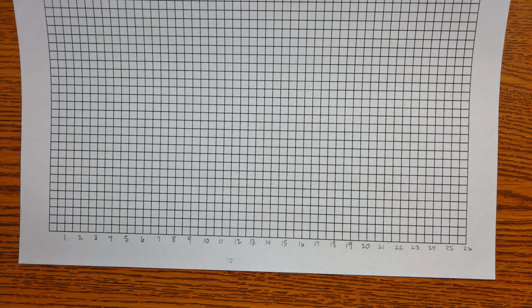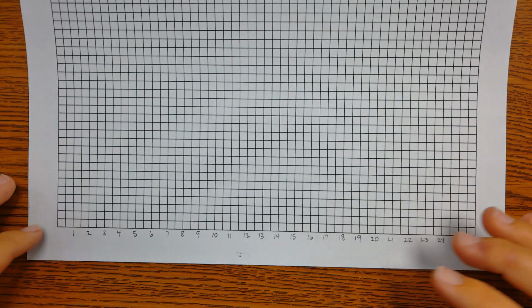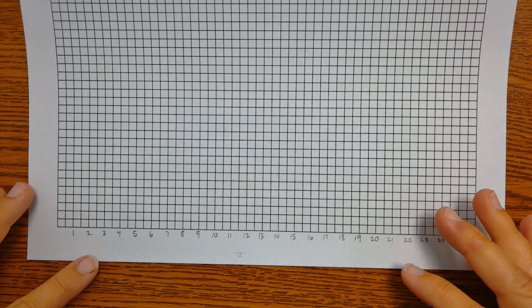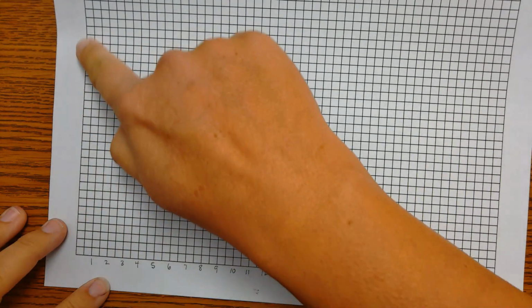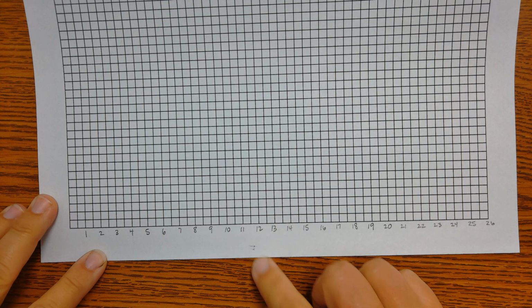Alright, so earlier in the video you saw how I used Google Sheets to determine the necessary values that I need in order to make my box plot, and then I'm going to show you how to make a box plot by hand on this. So this is kind of like a graph, however we're not really going to use the y-axis, we're really just going to use our values here on the x-axis.